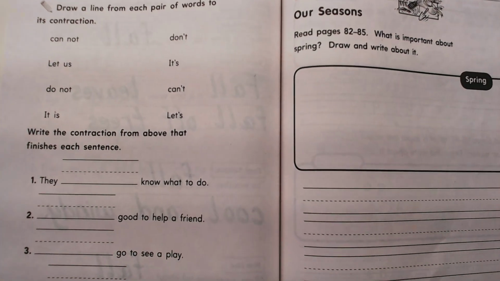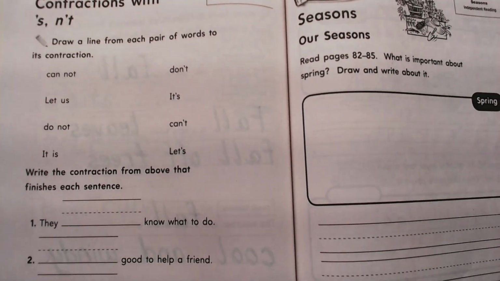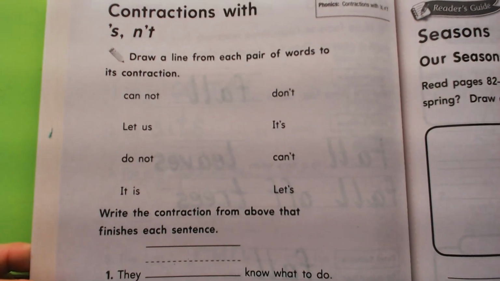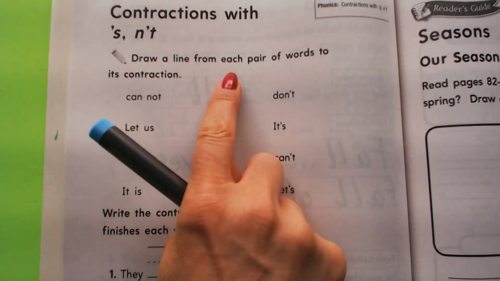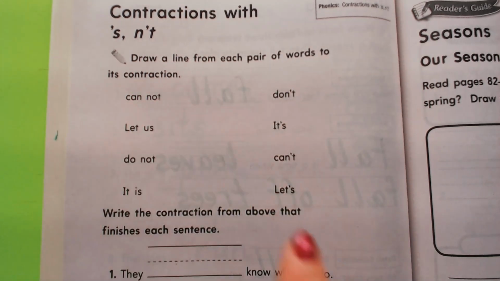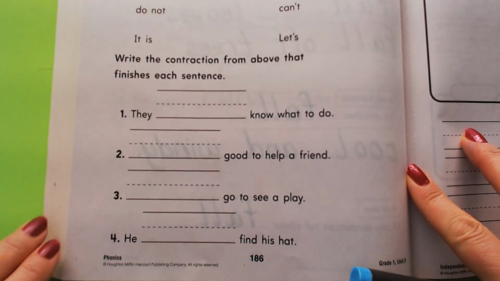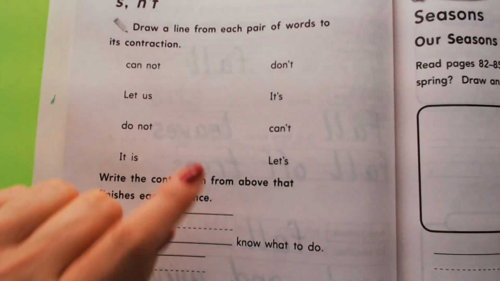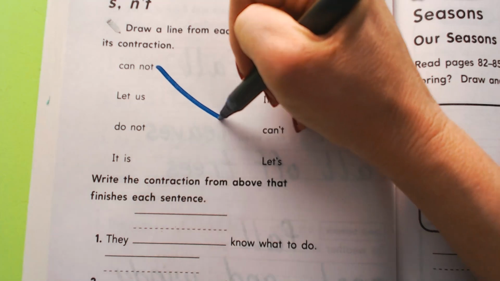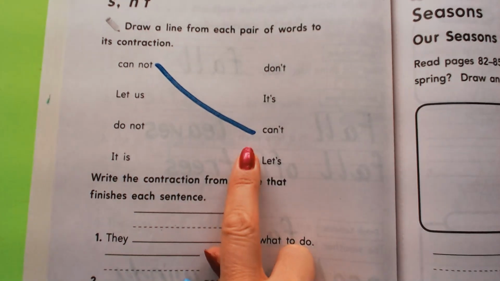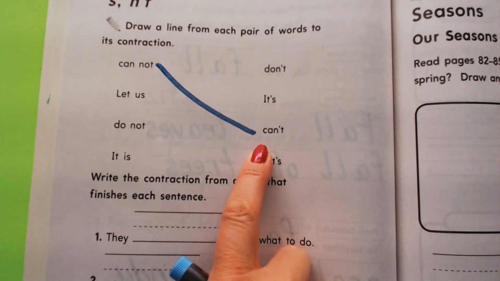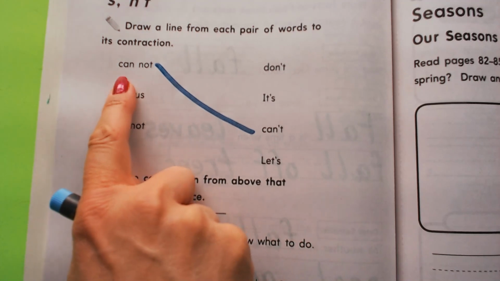We'll go ahead and move this up a notch. Oh, I think up 2 notches. Okay, let's look at these first words. We're going to draw a line from each pair of words to its contraction. And yes, we're on page 186. So, cannot means the same as can't. I can't read yet. Well, it's a good thing you're coming to my class and practicing every day. Okay, they mean the same.